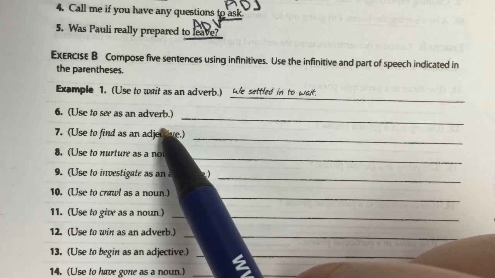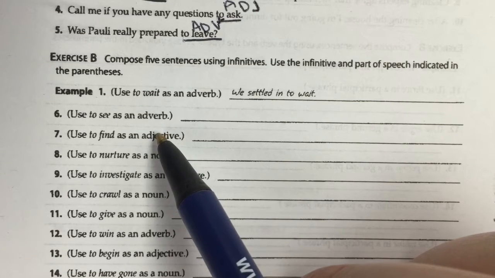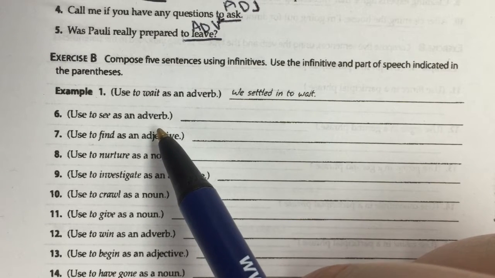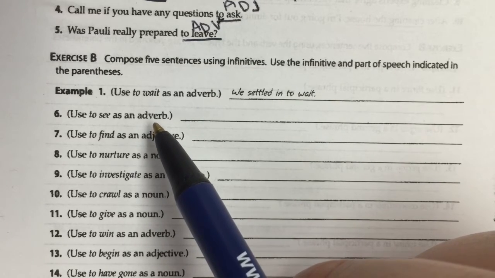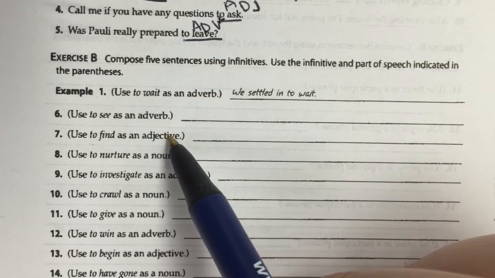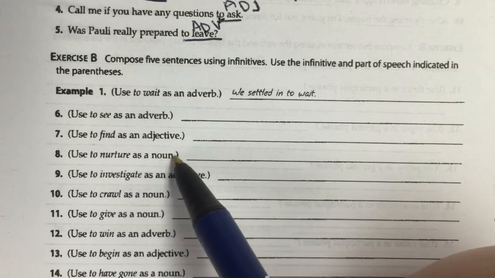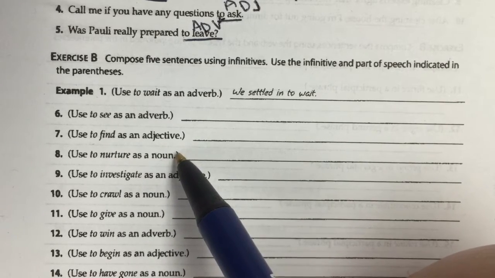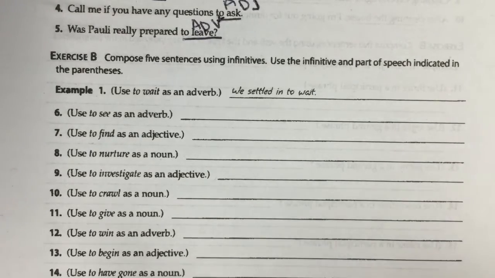So you're going to have like a part to find. You went to the auto store for a part to find, I guess. It's kind of awkward, but anyway, you're going to use it after a noun. To nurture will be a subject, so say to nurture is something, and then you'll be using it as a noun, and then do the rest the same way.